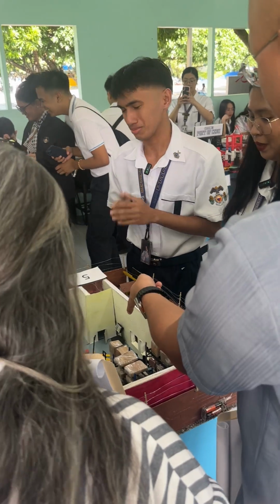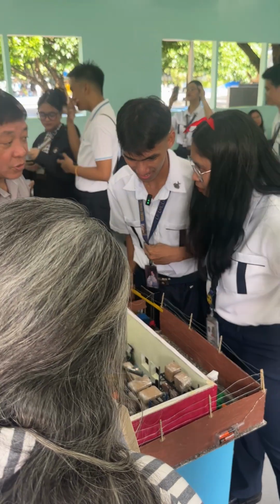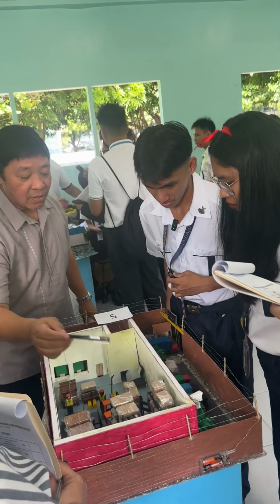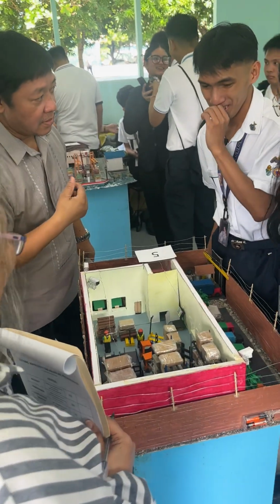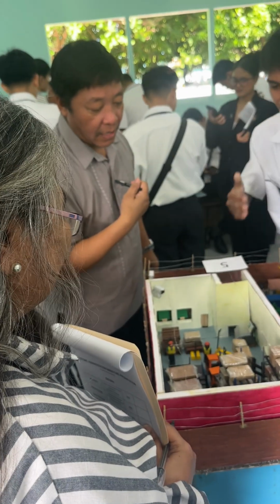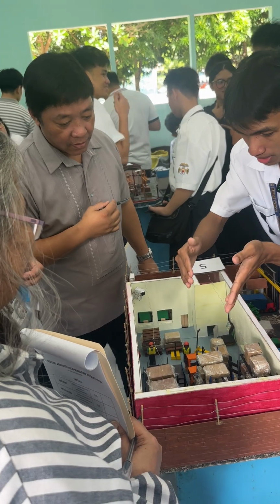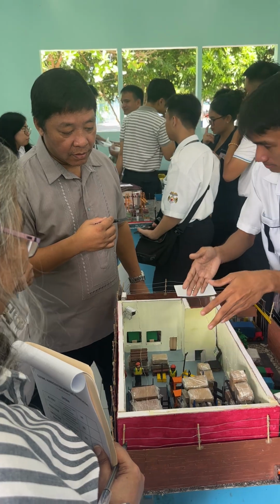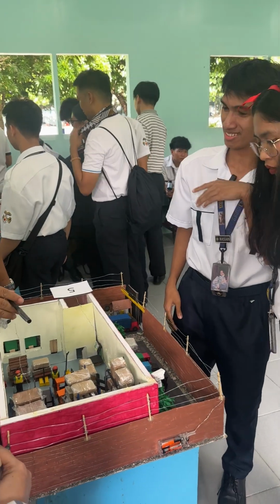How will I know that the cargo is located here? What is your system? How can I easily find this cargo? I think, sir, for example, all these shelves contain shampoos.